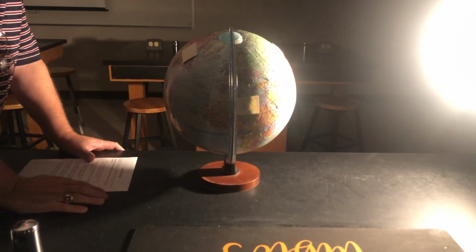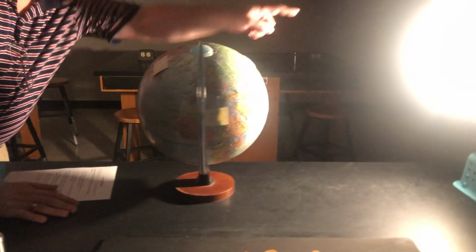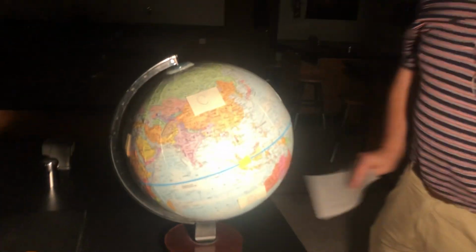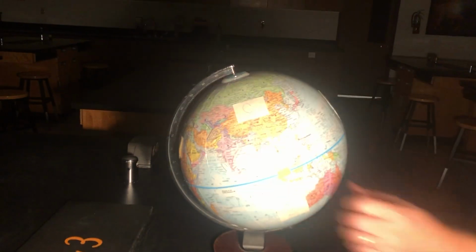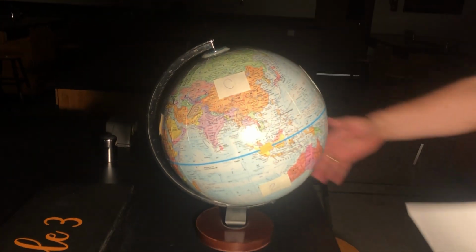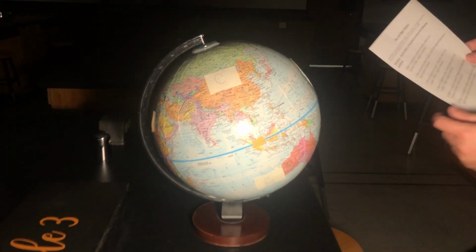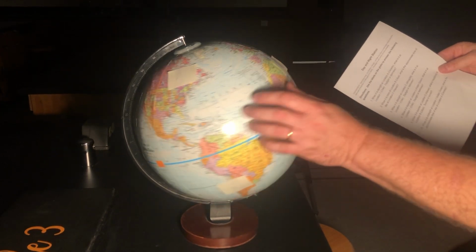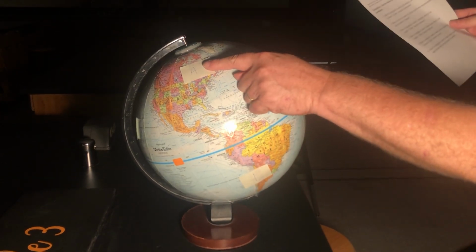So let's take a look at a few things over here. I think we're going to be over here where the sun is. Taking a look from the sun's point of view, so pretend that you're on the sun. Everything that you see right here looks like it's daylight, but of course the other side will be darkness. So here we have location A. This is up in Canada.